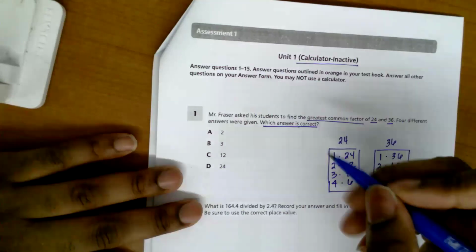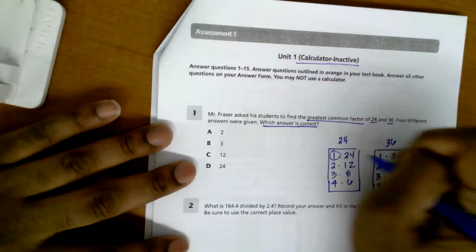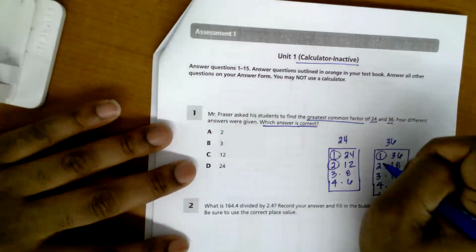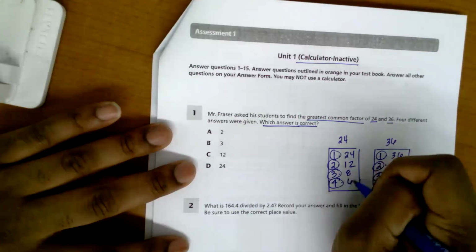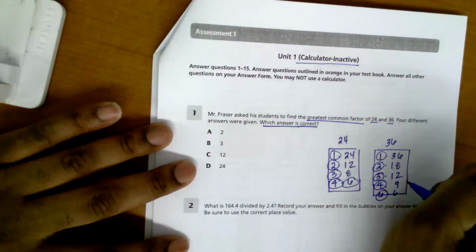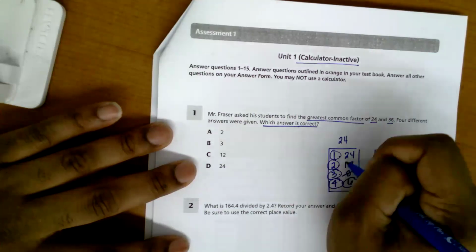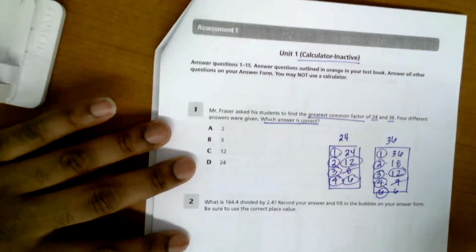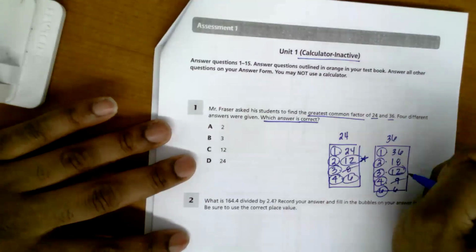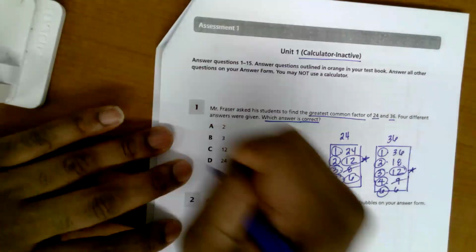Then you want to circle all of the common factors. So 1 and 1, 2 and 2, 3, 3, 4, 4, 6, 6. 8 isn't a common factor. 9 isn't a common factor. 12 and 12. And then you want to put a star on the greatest common factor, which is the biggest number shared between the two, which is 12. Thus, C is your answer.